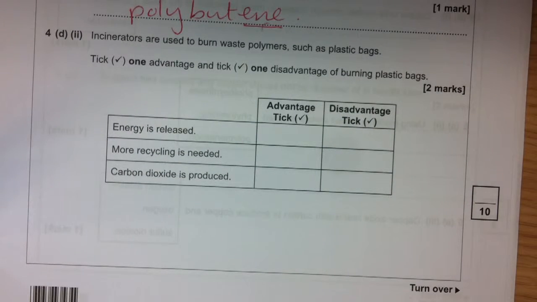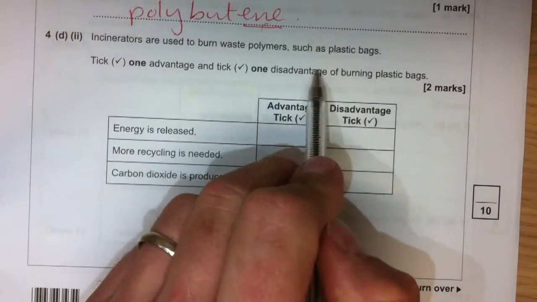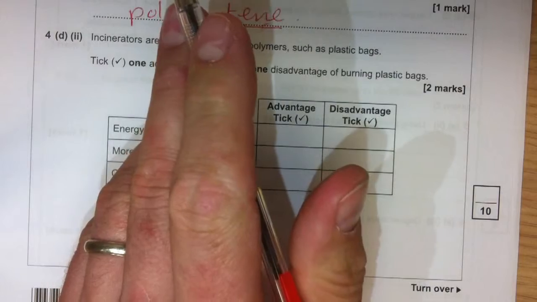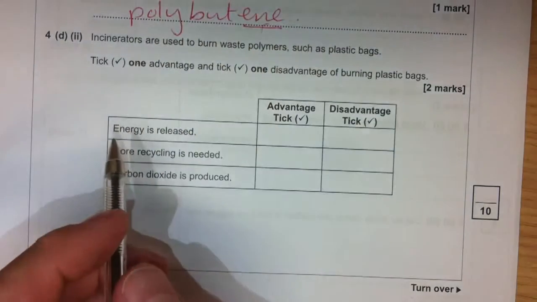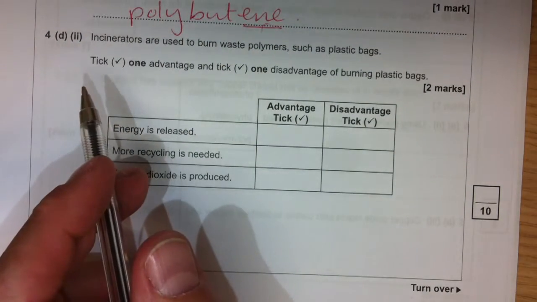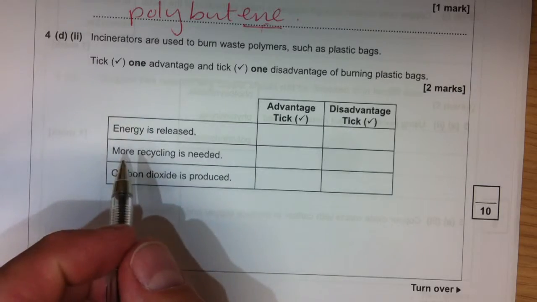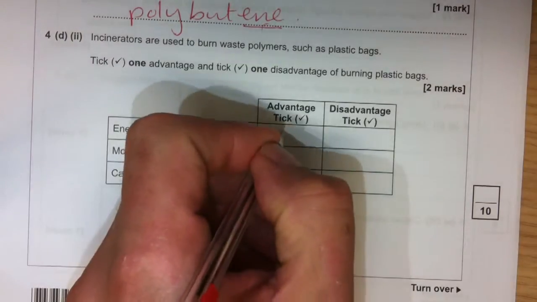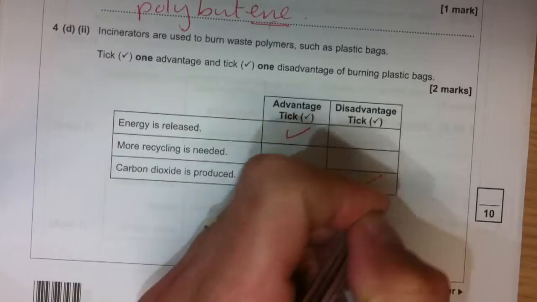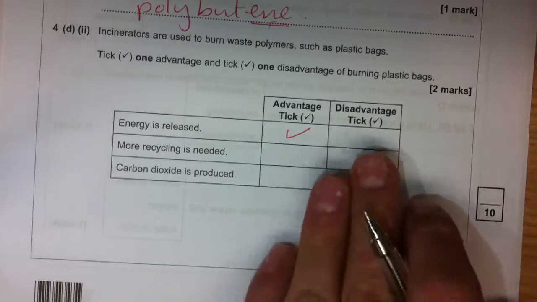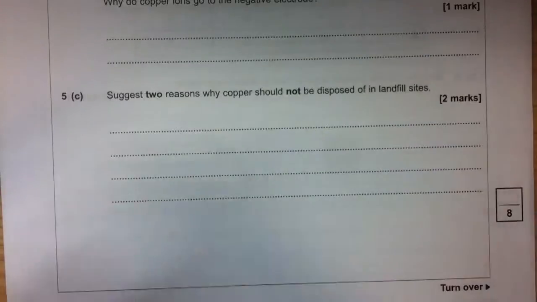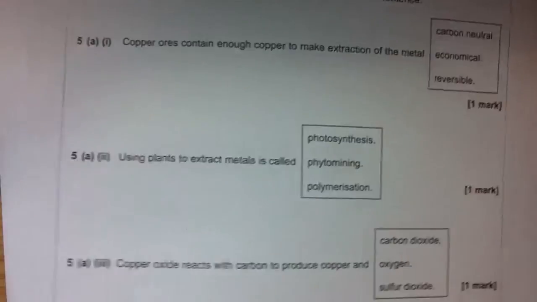Okay, 4D part 2. Incinerators are used to burn waste polymers such as plastic bags. One advantage, one disadvantage. Do not tick 2, do make sure you tick the right ones. Okay, what does an incinerator do? One advantage of an incinerator is it releases energy. One disadvantage is carbon dioxide is produced. Done. 10 out of 10. Well done. Question 5.